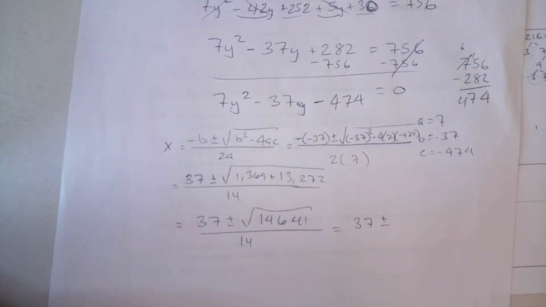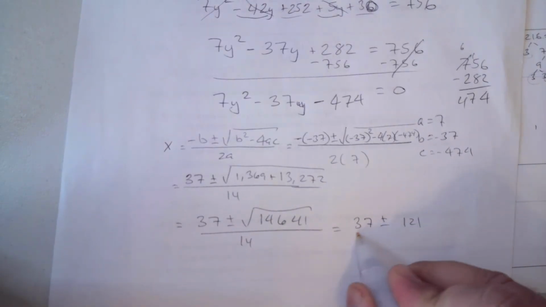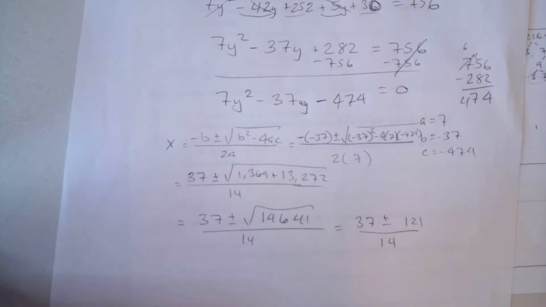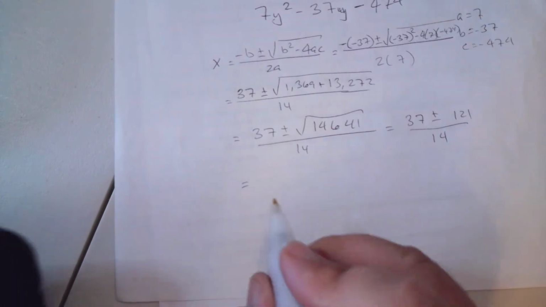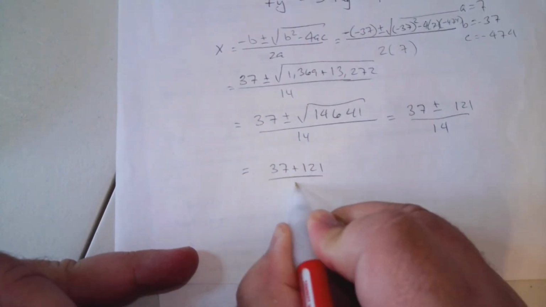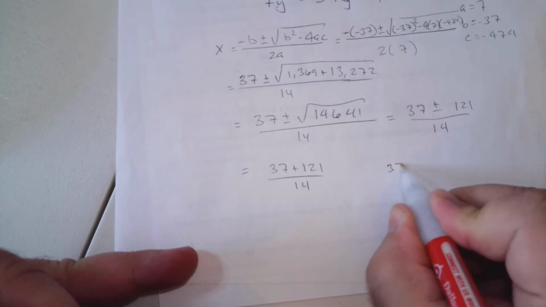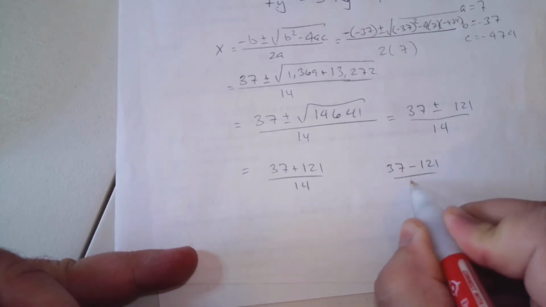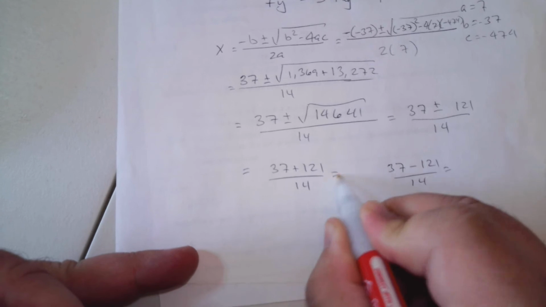The square root of that, 14,641, equals 121. So we have 37 plus 121 over 14, and 37 minus 121 over 14.